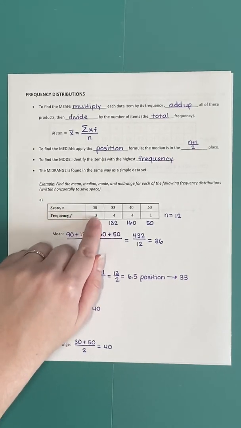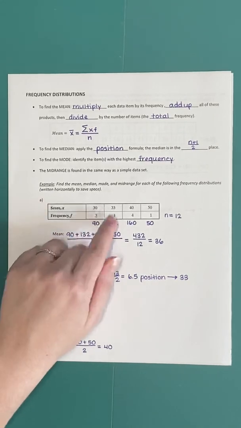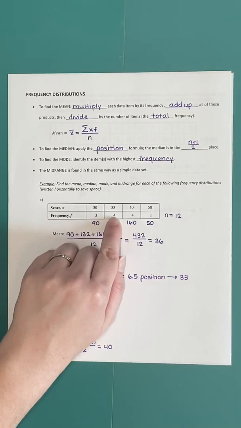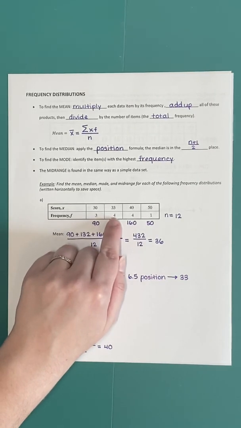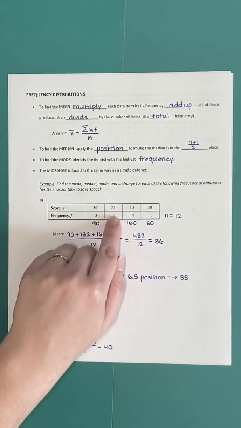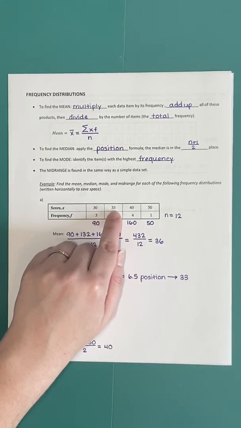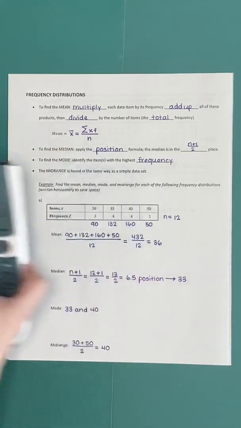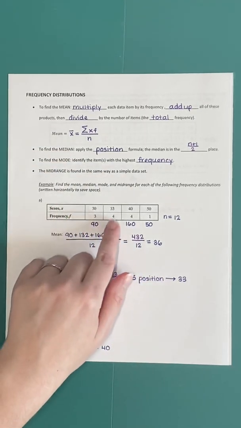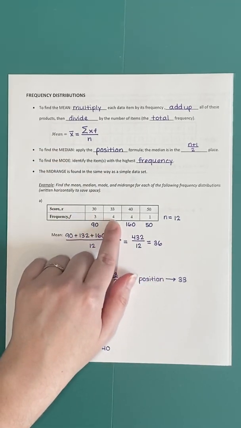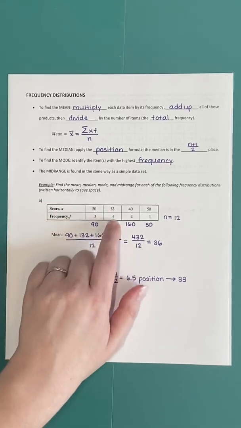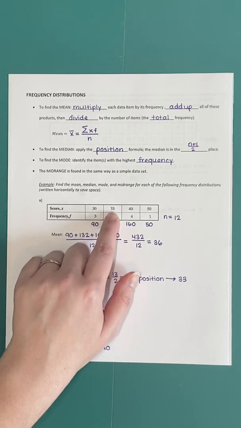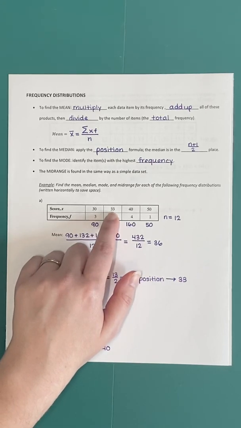So 1, 2, and 3 would be represented here, and then 4, 5, 6, and 7, the next 4 elements, would be represented as 33. Well, we want the element at the location 6.5. Well, both the 6th element and the 7th element are represented by this data point. So the 6th element is 33, and the 7th element is also 33.